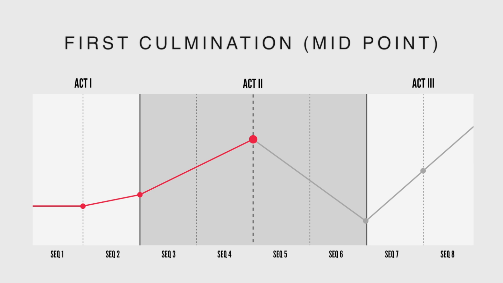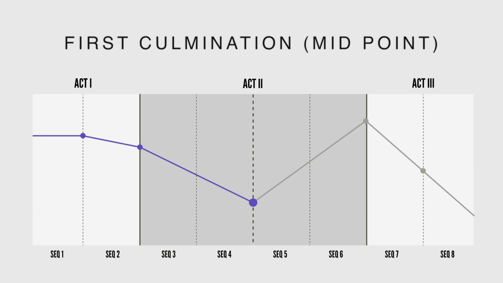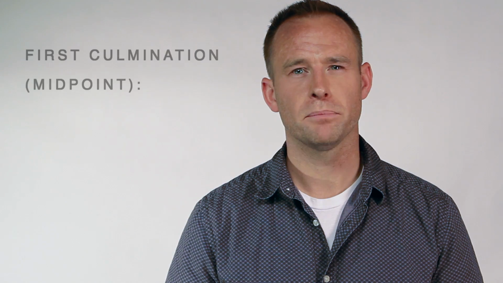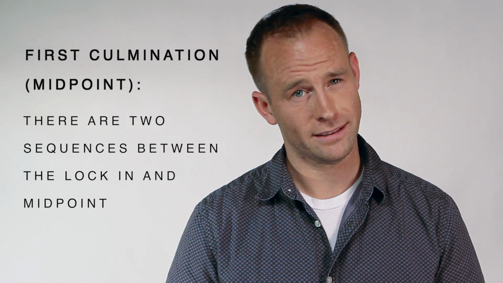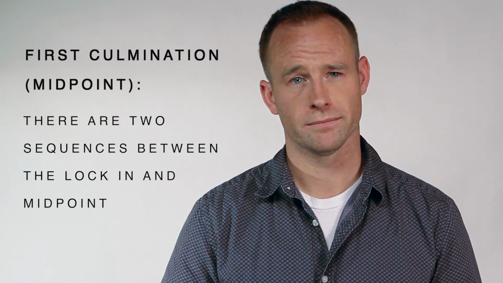When the midpoint is a success, it's an achievement of a smaller goal on the road to the main objective that swings the balance of the story in the protagonist's favor. Alternatively, when this culmination is a failure, it moves your protagonist even farther from their objective. In other words, if the story is a tragedy, the midpoint will mirror the ultimate failure in the end, or an ultimate success if the ending is a happy one.